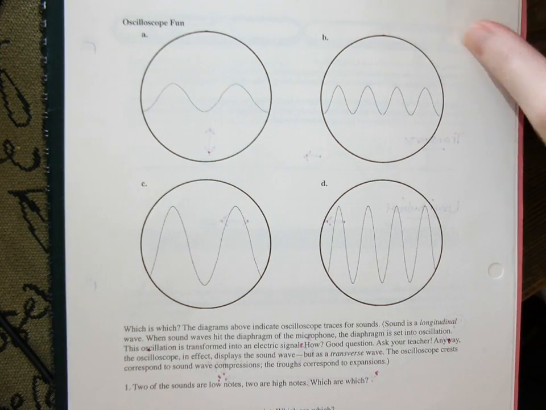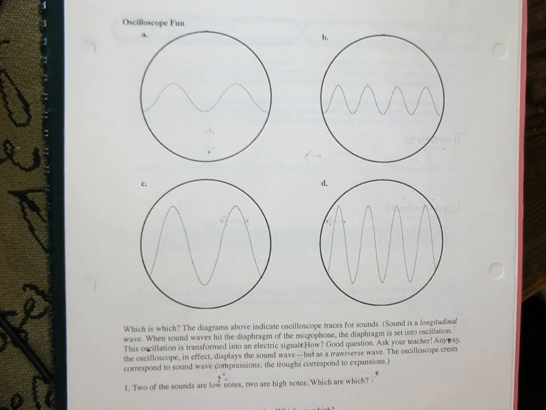These are some pictures of sound waves from an oscilloscope. An oscilloscope just turns a sound wave, a sound, which is a longitudinal wave, into visually a transverse wave. It doesn't actually change the type of wave. The electronics in the oscilloscope just transfer the signal from a longitudinal wave to a visual transverse wave so that you can see it. So question number 1 says 2 of the sounds are low notes, 2 are high notes.